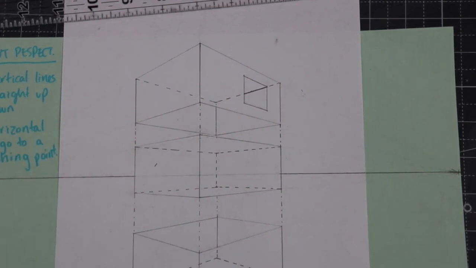Okay? And how am I gonna do the windows? Well, you'll just put vertical here, horizontal there, and then make that solid. Just start following the rules.